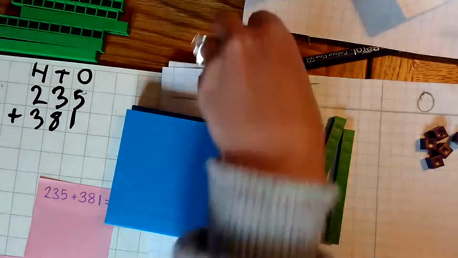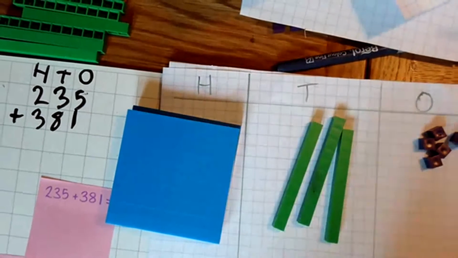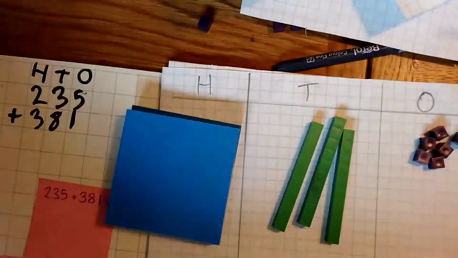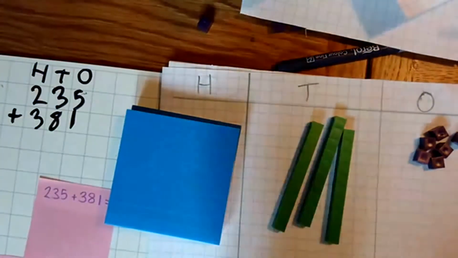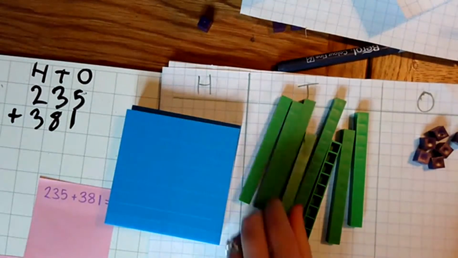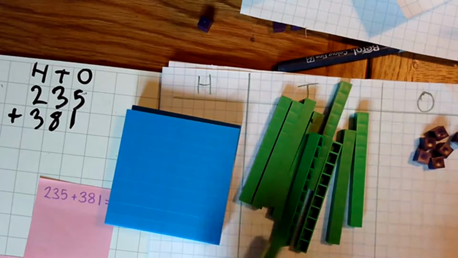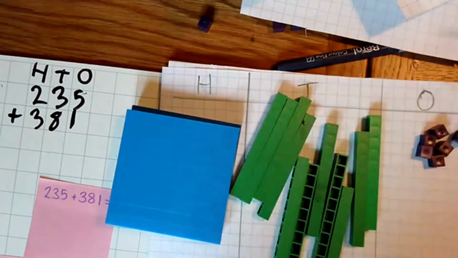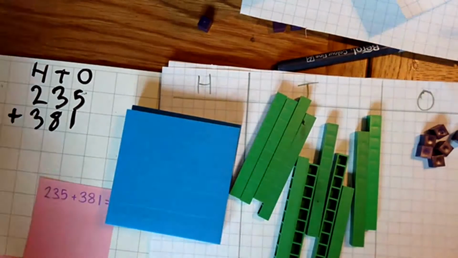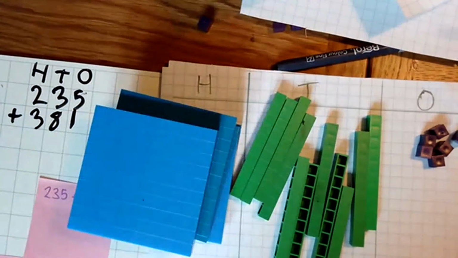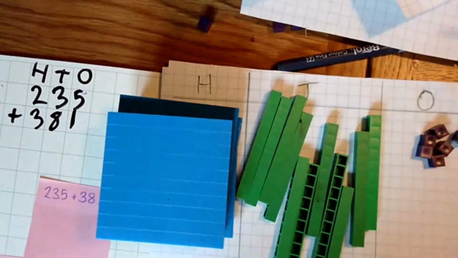Next, I have 381. How many 1s? I have 1. How many 10s? Oh, this is where things could potentially get interesting. I have 8 10s. Count with me. 1, 2, 3, 4, 5, 6, 7, 8. Struggling to fit them all on my place value chart, and I have 3 100s. 1, 2, 3.